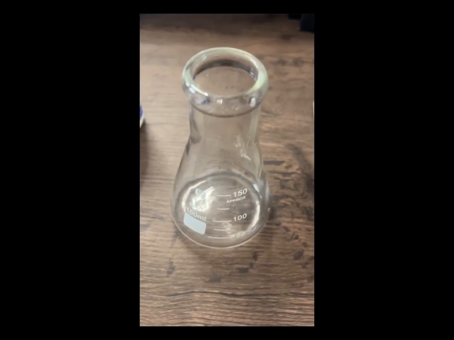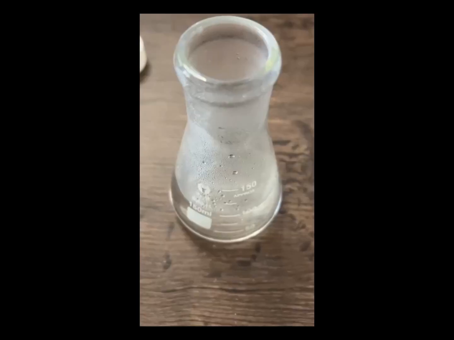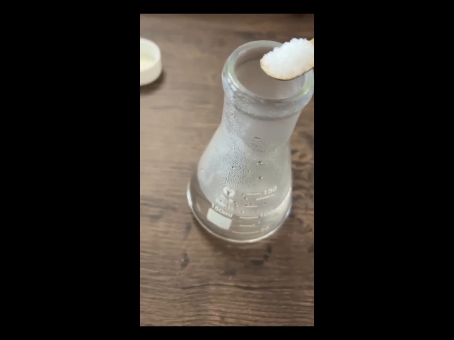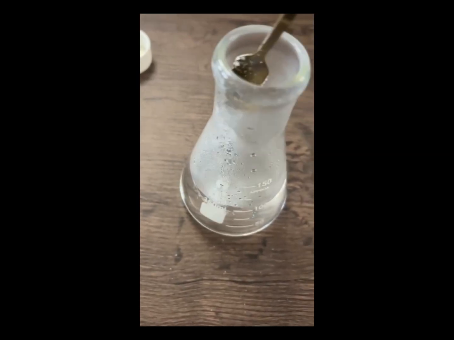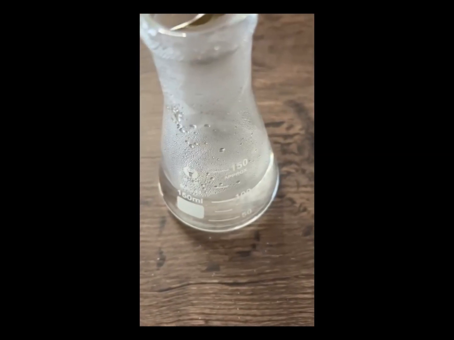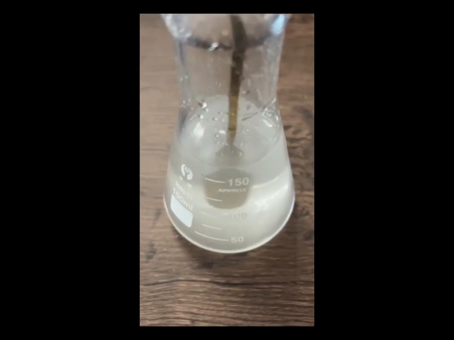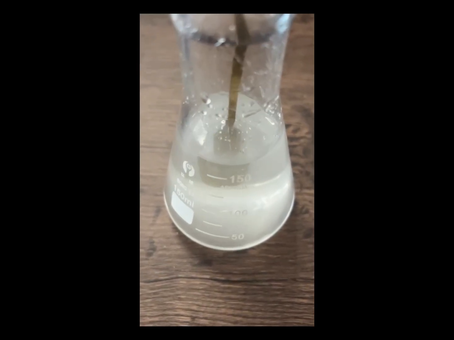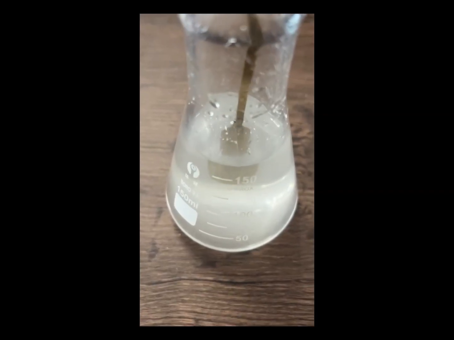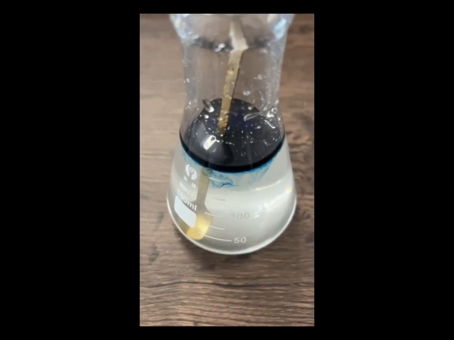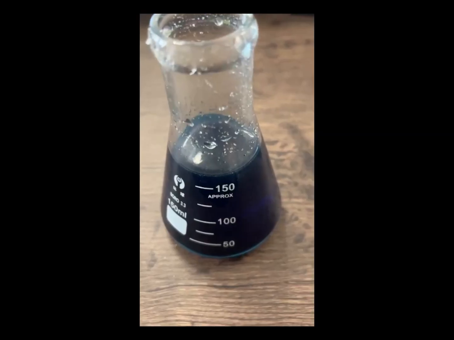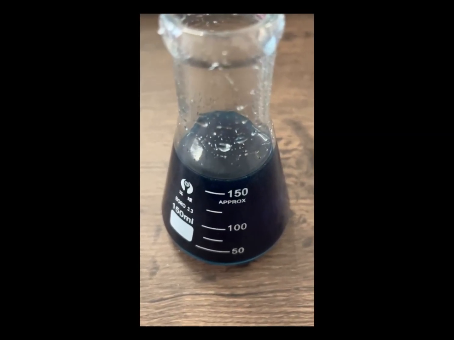So first I'll pour the warm water into the beaker, and now I'll add the Epsom salt in gradually, and then I'll mix it till it dissolves. Since most of the salt particles are now dissolved, I'll add the food coloring. And now we'll stir. And now I'll leave the beaker undisturbed and let it cool off so it can form the crystals.